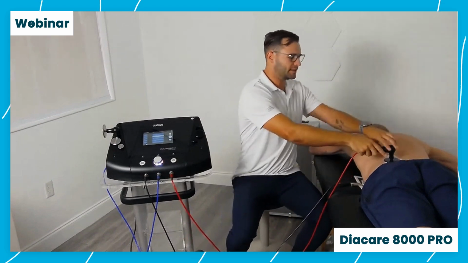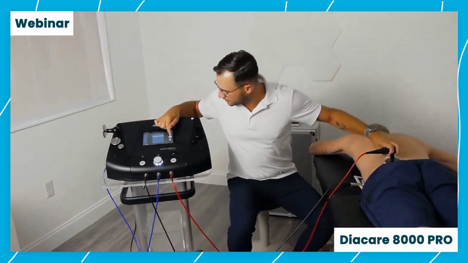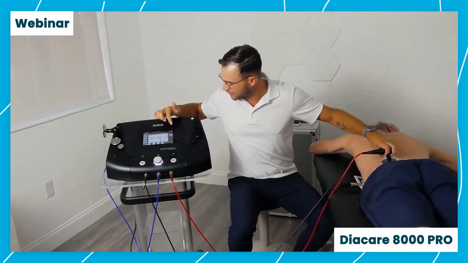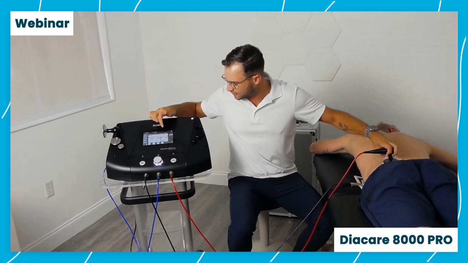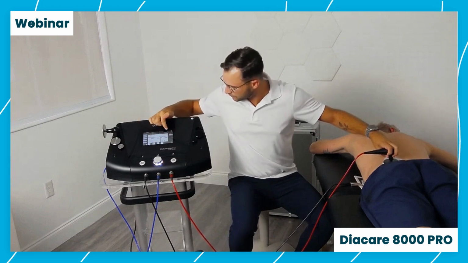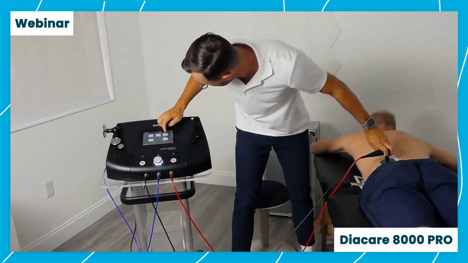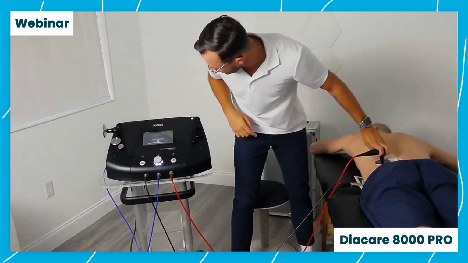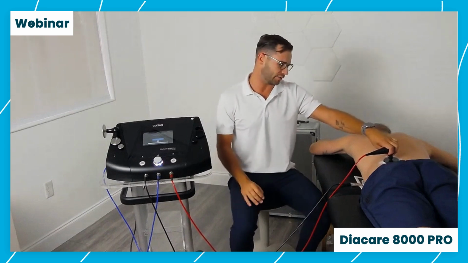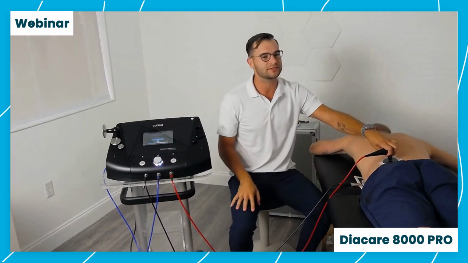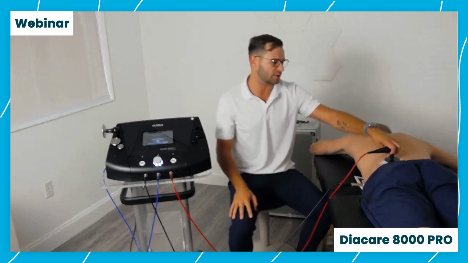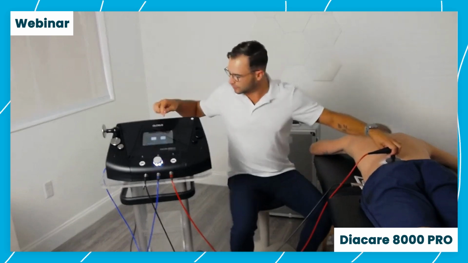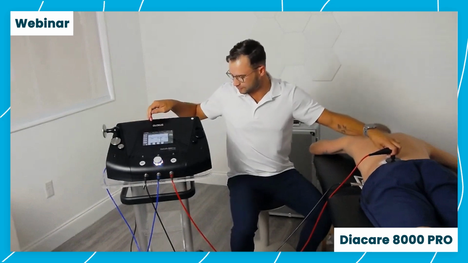So once the head of the active electrode is placed on the body, the important thing we're going to do is we're going to calibrate. What is calibration for a TECAR machine or for the Diacare specifically? When we calibrate, we go ahead and start, and it's measuring the impedance of your patient's body. So this is going from the return plate to the active electrode, and we're making sure that there's not going to be any zips or charges throughout the body. So we're protecting the patient, making sure they're very comfortable.